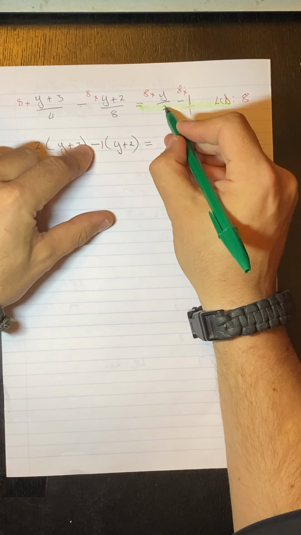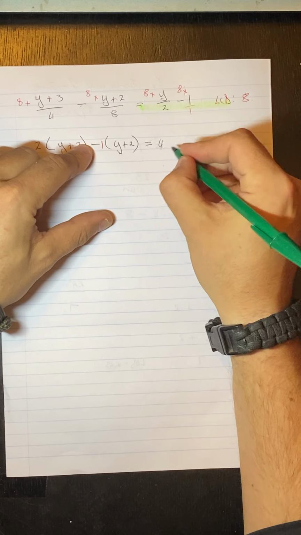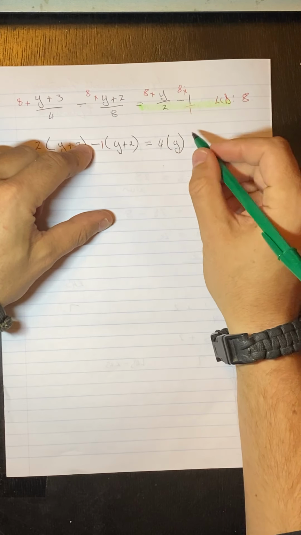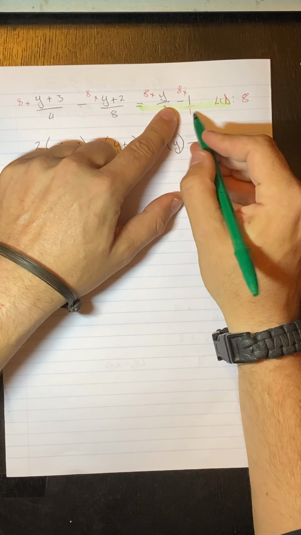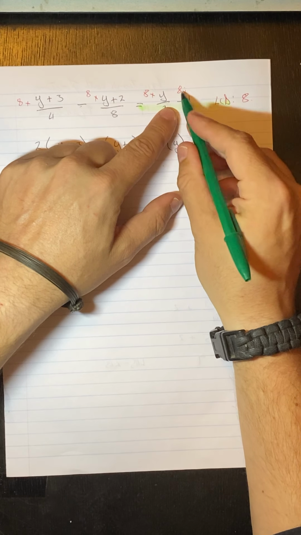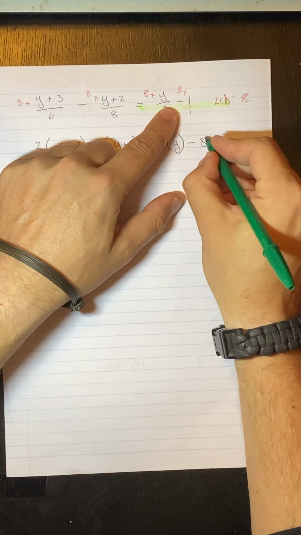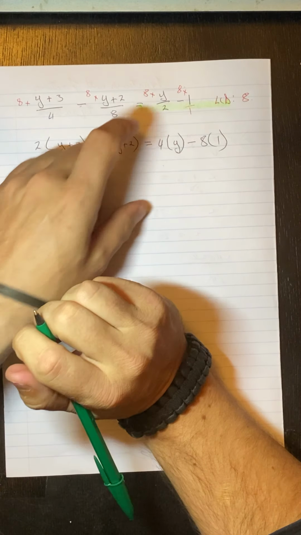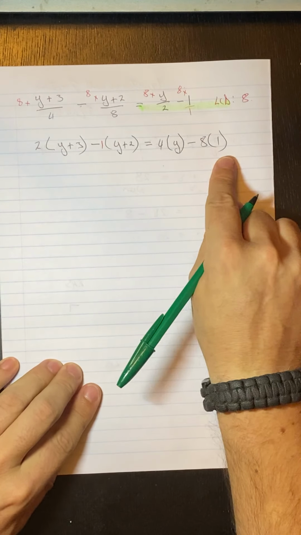Equals 2 will cancel with the 8, and you're left with 4 times y. Minus 1 doesn't really cancel into the 8, and we have 8 times 1. Okay, so we've got rid of our denominator.